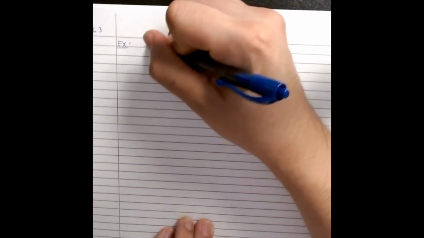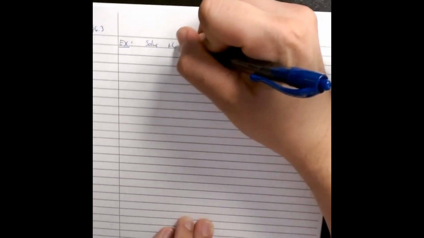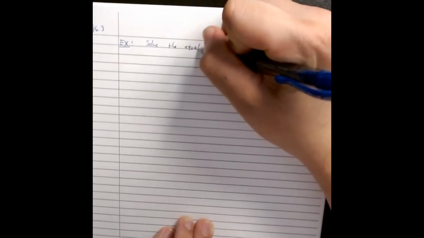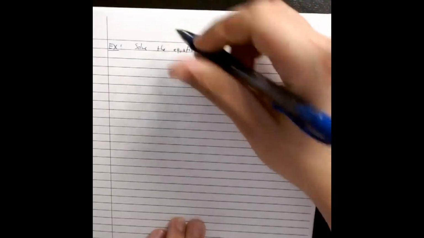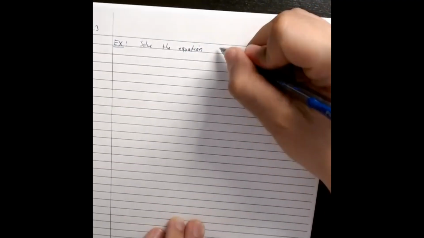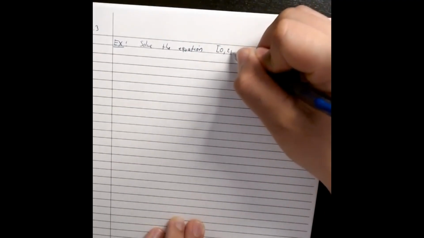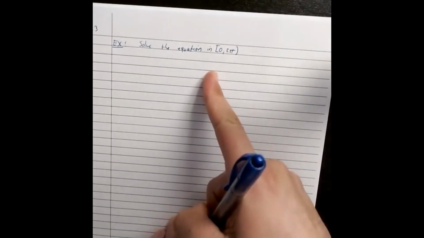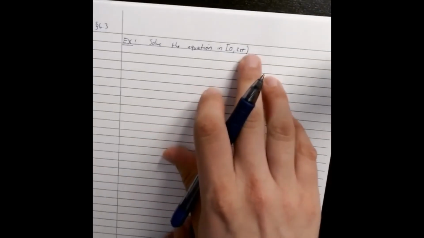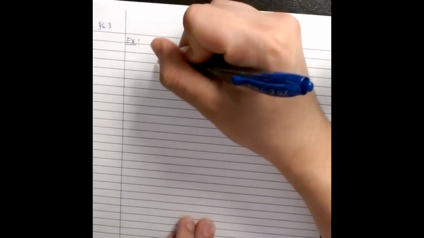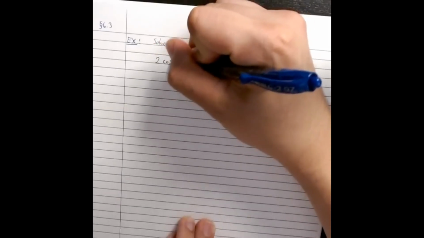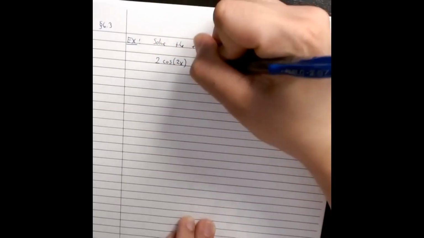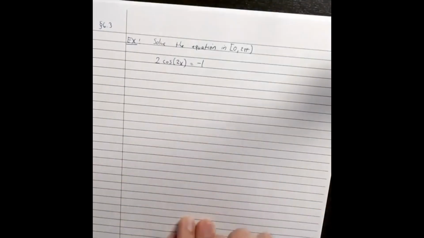Let's take, for example, I'm going to solve the equation. And this one, I'm going to go ahead and solve it just in the interval from 0 to 2 pi. Remember, if you're not given an interval, that means you want all solutions. But given an interval, we mean we only want the solutions that fall in here. The equation we're going to solve is 2 times the cosine of 2x is equal to negative 1.